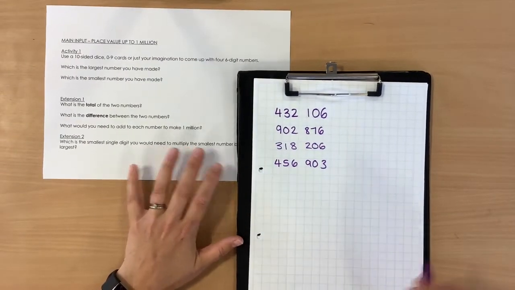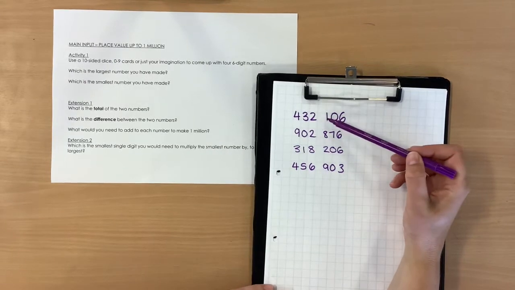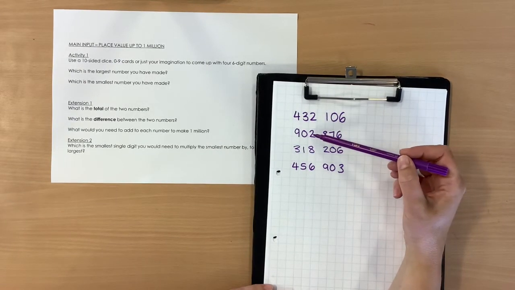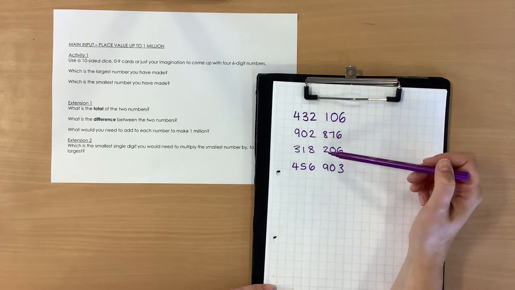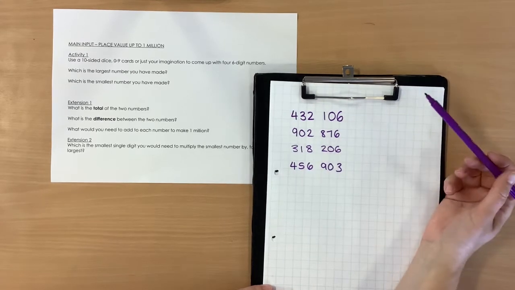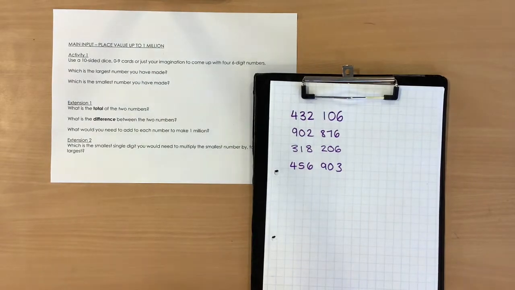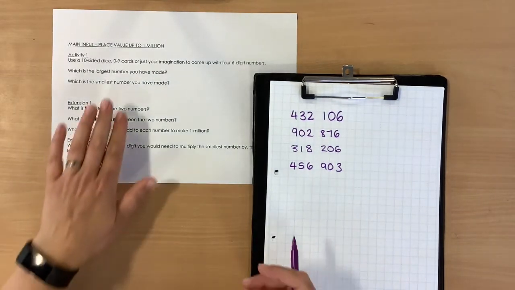Make sure you can say them. So I've got 432,106, 902,876, 318,206, and 456,903. And then there's a few questions. So which is the largest number?